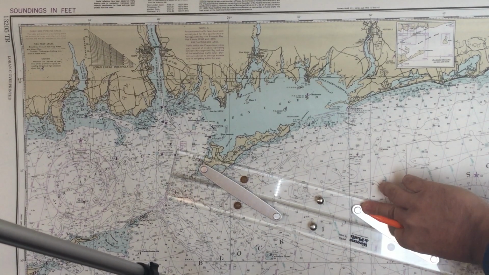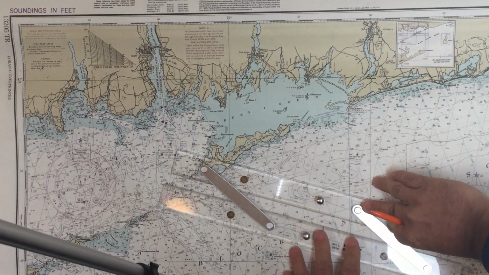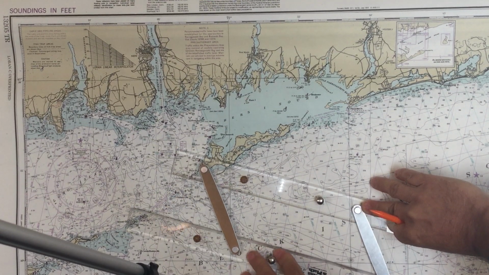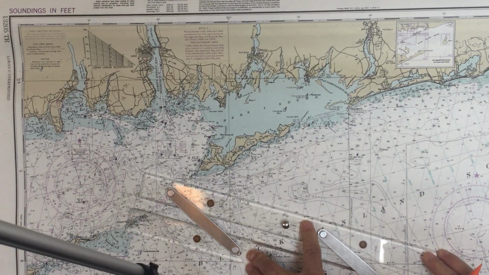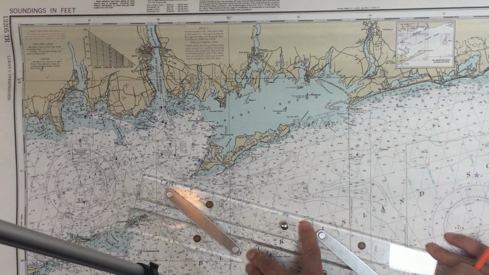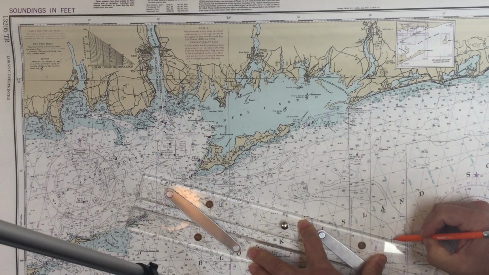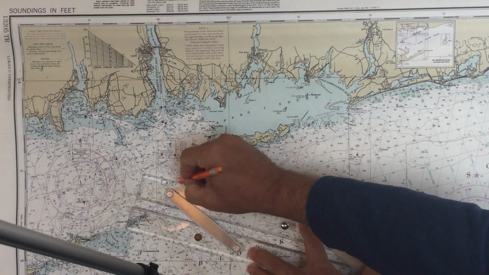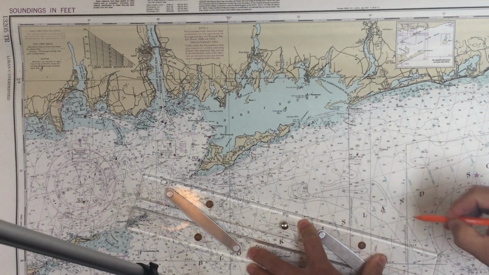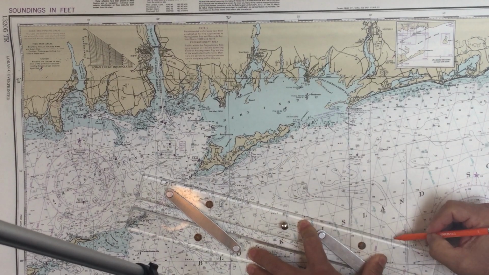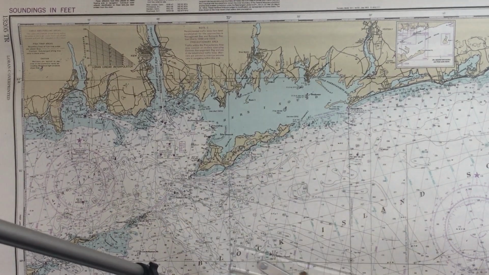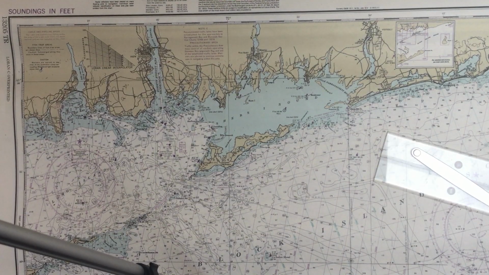And now I come over to my starting position, and I just draw a long line, 285, in the direction I'm traveling. So I'm going that direction, so I'm just going to draw a long line, 285, from my start point in the direction of 285. Now I determine where I would be given the time I was out there.